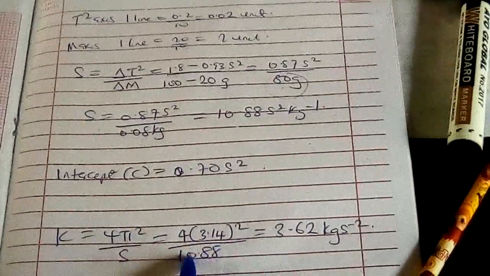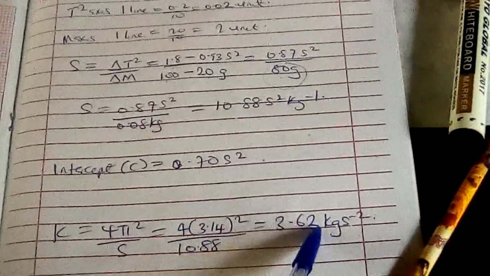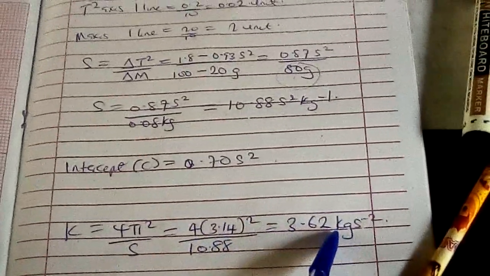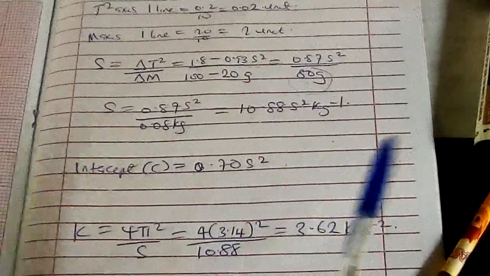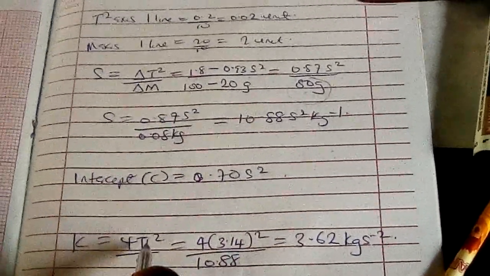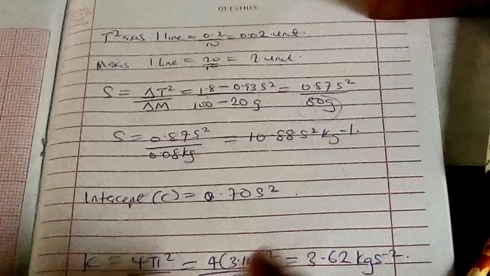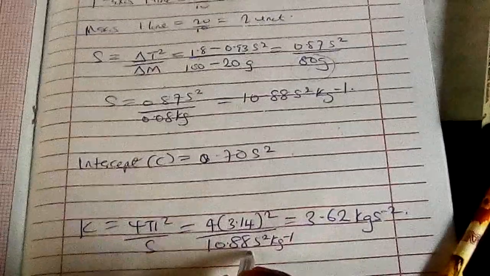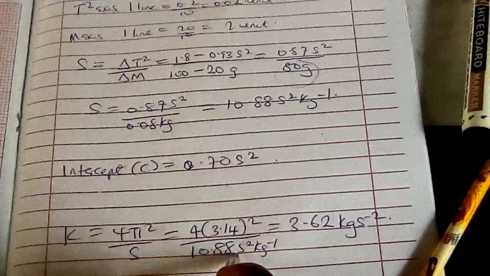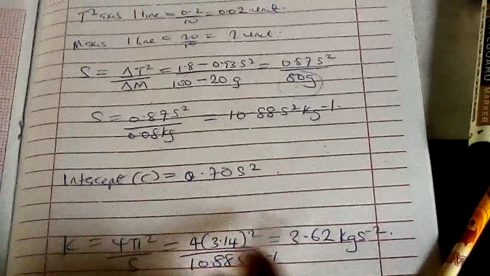We'll have 3.62 kilogram per second squared. Of course, the unit: we know that pi is dimensionless, so there's no unit for the numerator, while the denominator has unit of seconds squared per kilogram. So when you invert the unit of the slope, seconds squared coming up becomes per second squared, then per kilogram coming up becomes kilogram. So this is now the value of k.